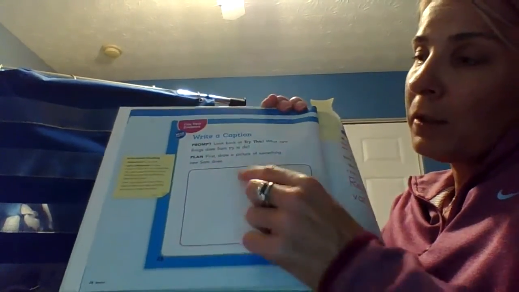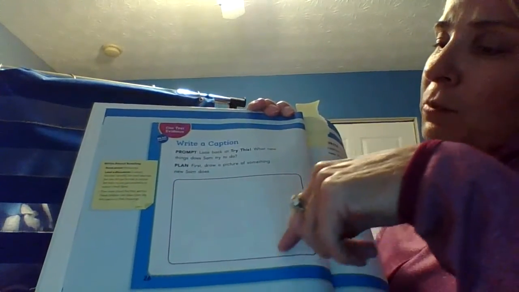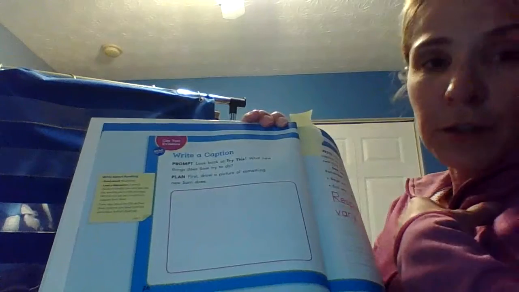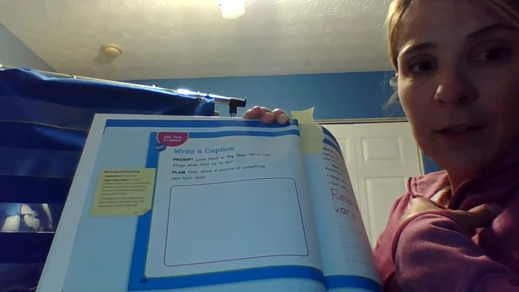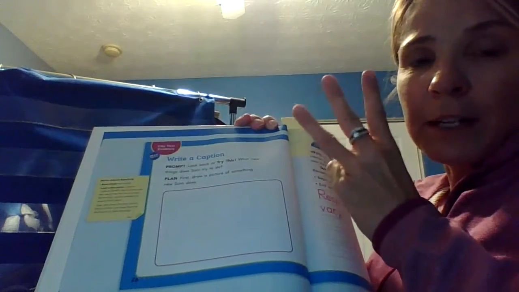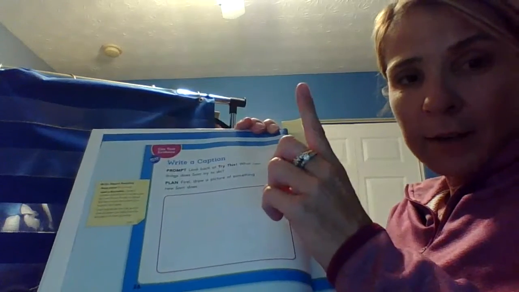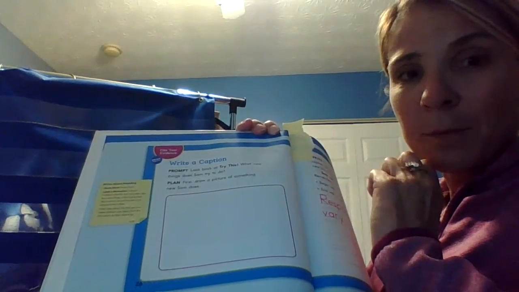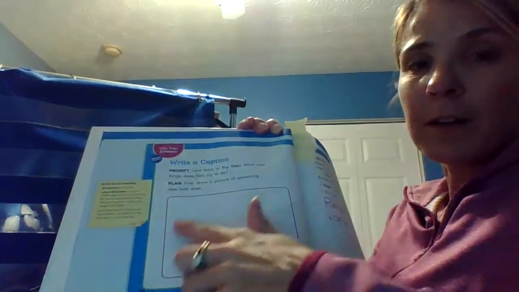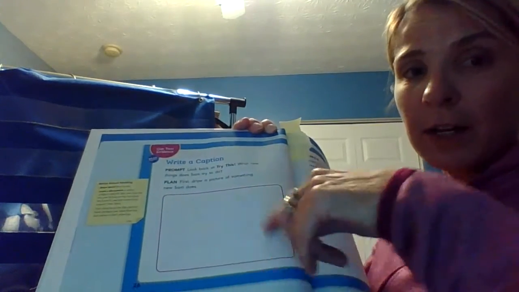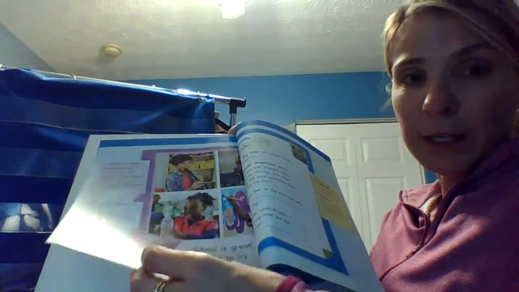So if you go to page 26, this is the page that you're going to be on. Yes, you can write in your book. I'm not going to write in mine now, but you can write in your book. Okay? And the story we just read is Try This. And I want you to illustrate something that Sam tried new. So he tried 3 different things that I can remember in this story. I want you to draw one thing that Sam did in this story. So illustrate in this box your picture of Sam trying one new thing. Don't make it up. If you forget, go back to your story and look and see what he tried.